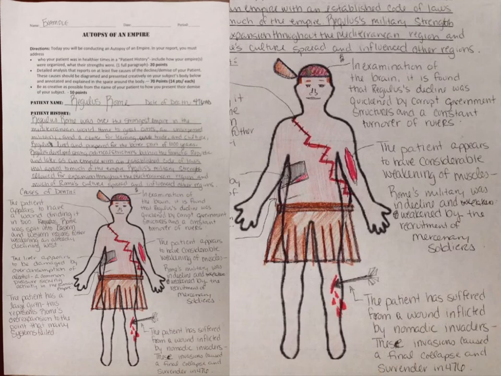Then in the autopsy of the brain, they discovered that the brain was rapidly atrophying, and it says this represents the corrupt government and the constant turnover of rulers. They also depicted weakening of the muscles, and then they related that to the decline of the Roman military through the use of mercenary soldiers. So you have to come up with some creative things to illustrate what's going on to the Qing dynasty and why it's fallen, and then illustrate them and relate it back to a specific historical fact.